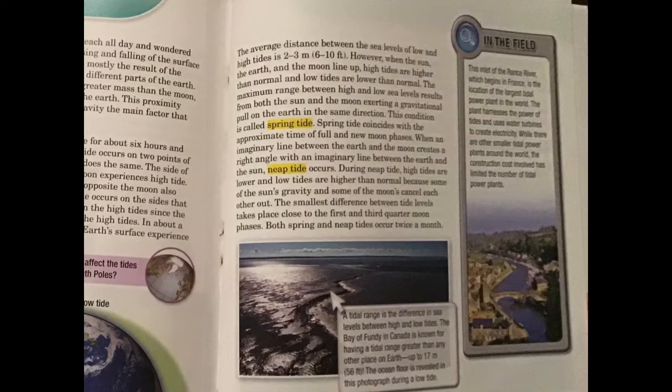However, when the sun, the earth, and the moon all line up, right, so that would be a new moon or a full moon position, when they're all lined up, the high tides are higher than normal, and the low tides are lower than normal.